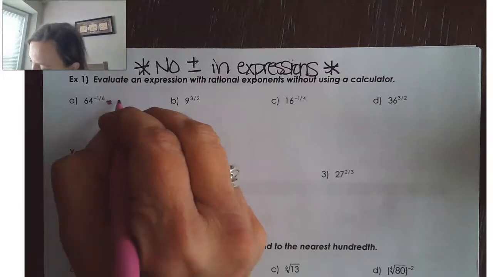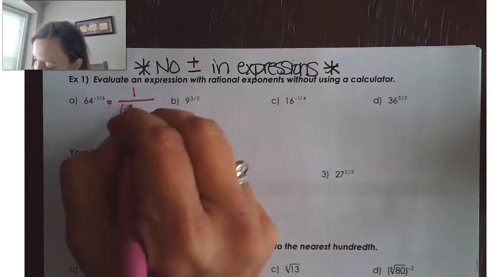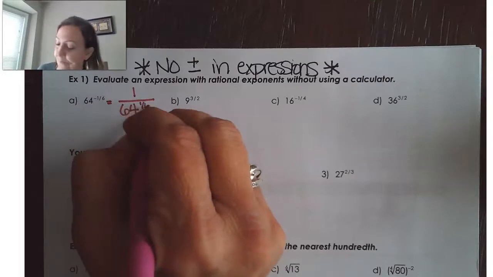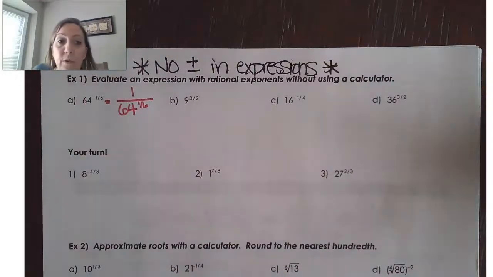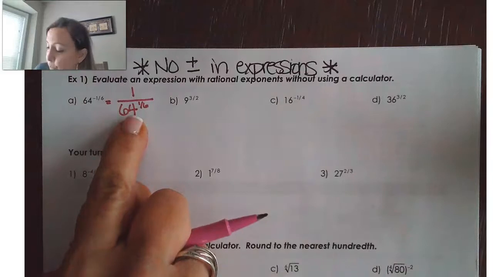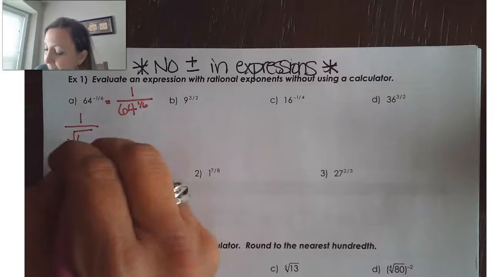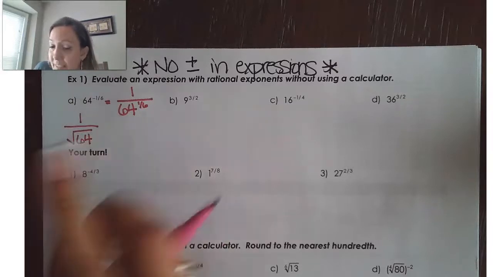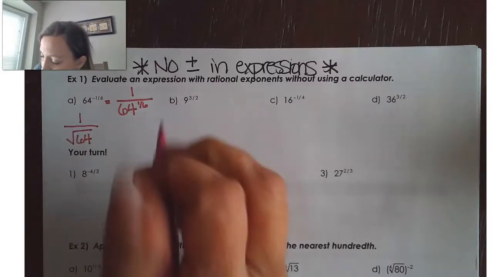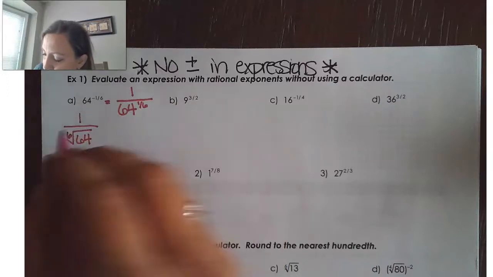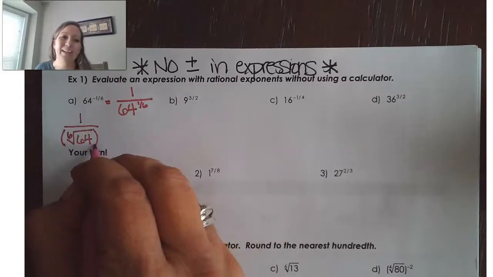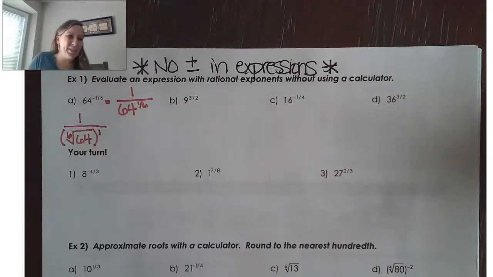So let's rewrite it as 1/64 to the 1/6. Let's then rewrite this to the 1/6 using an index. So 64 is our radicand. And now the denominator of our exponent is the index of the radical. And going forward, I probably wouldn't put it to the first because we know that anything to the first is just itself, but I'm just making sure you understand what we would do with the numerator.